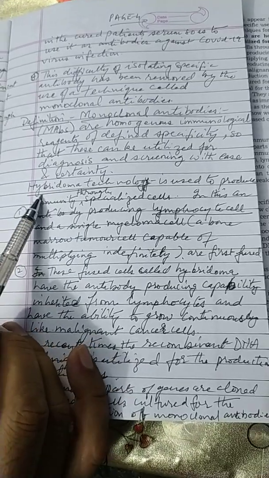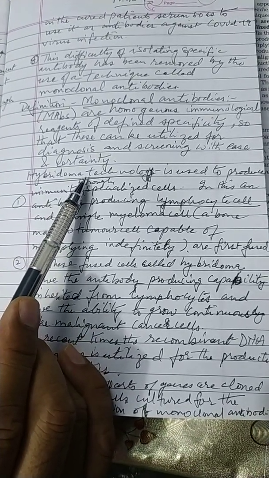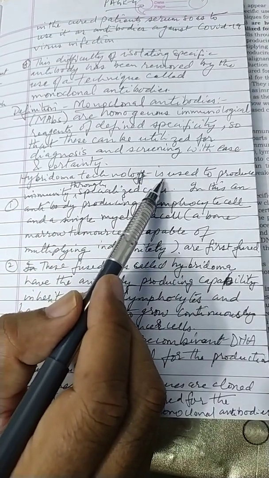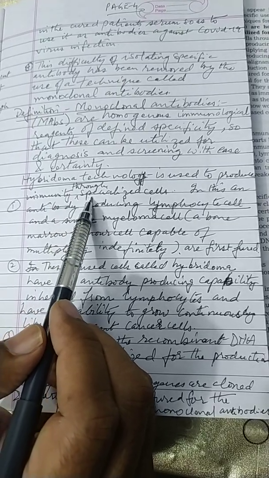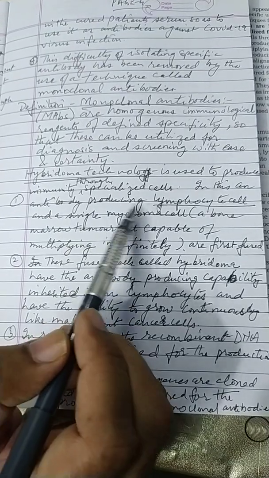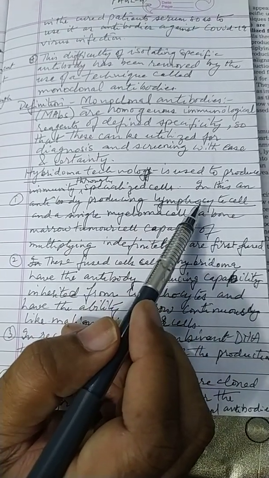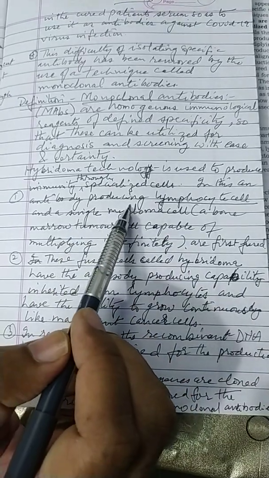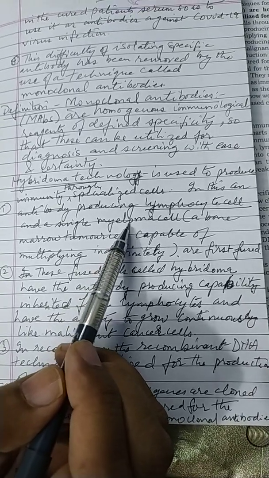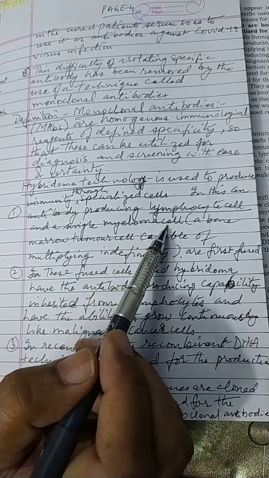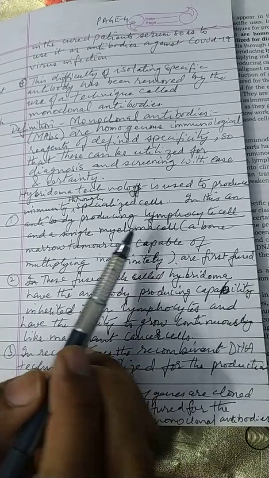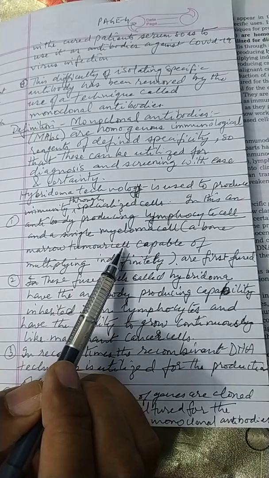Then we see what is Hybridoma technology. It is very easy to understand, children. This technology is used to produce immunity through specialized cells. We see in this an antibody producing lymphocyte cell is taken, and this lymphocyte cell, children, is fused with a single myeloma cell, or the bone marrow tumor cell, which is capable of multiplying indefinitely just like cancer cells.